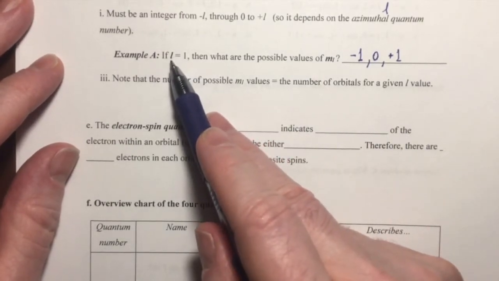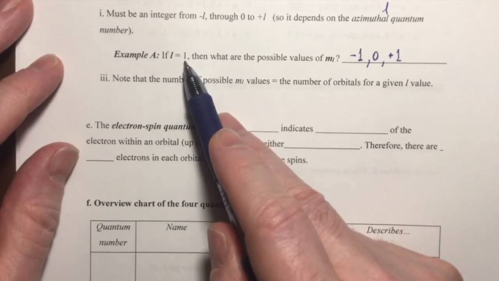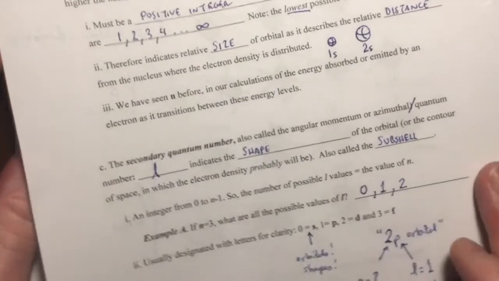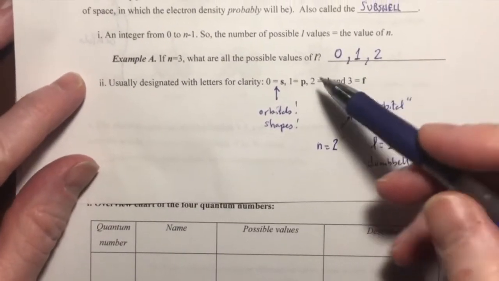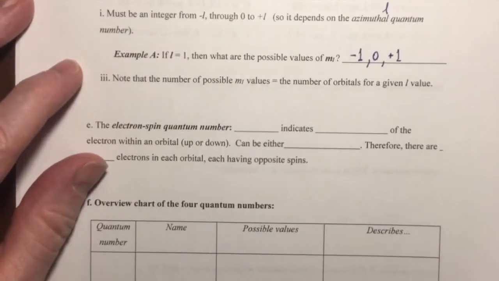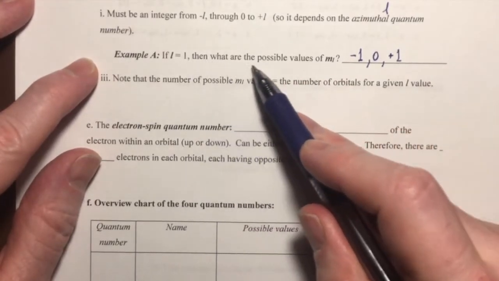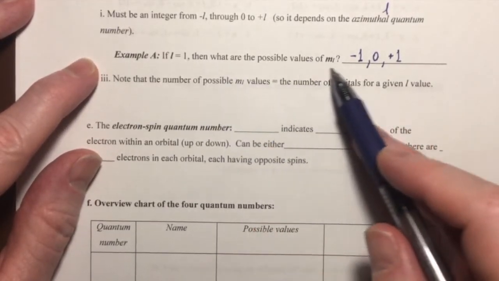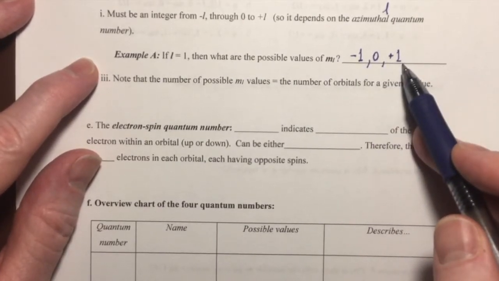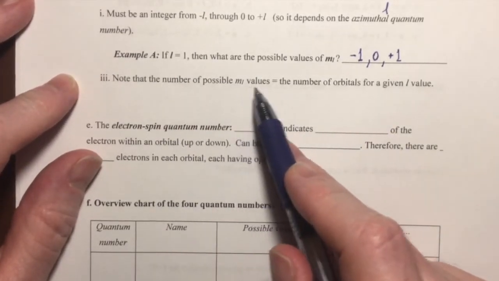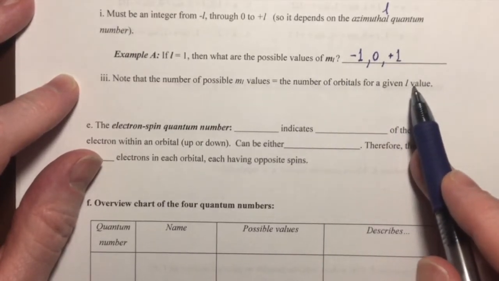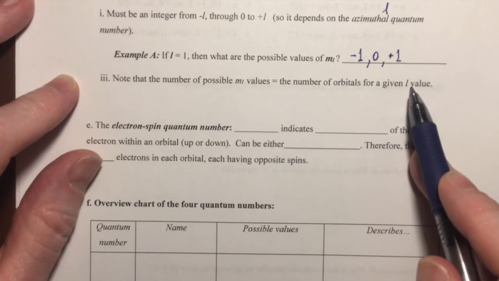Well, what does that mean? If the L value equals 1, what kind of orbital is that? What shape of orbital is that? That is the p orbital. If the L value is 1, it's a p orbital. If it's a p orbital, how many p orbitals are there in that shell? There are 3 of them. 1, 2, 3. So there's a px, py, and pz. Okay. So the number of possible m sub L values, how many possible values you get, tells us the number of orbitals that are going to be in that L value subshell.